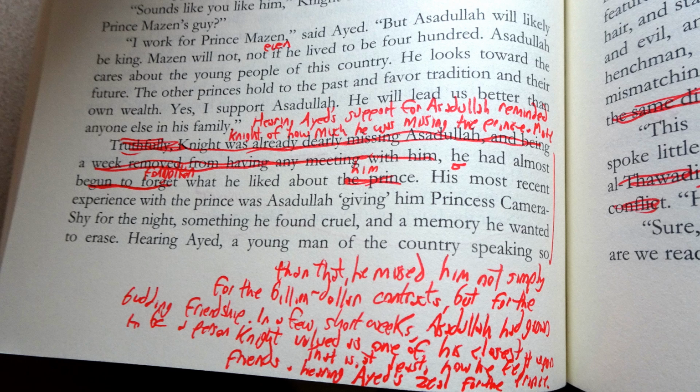Right here, I won't go through it, but Trevor is thinking about the Saudi prince, Asajala, because after an assassination attempt against him, Trevor and Asajala do not meet for pretty much most of this act. So they are apart for a while, but I wanted to insert these lines here talking more about how Trevor misses Asajala and how he's growing to like this guy.